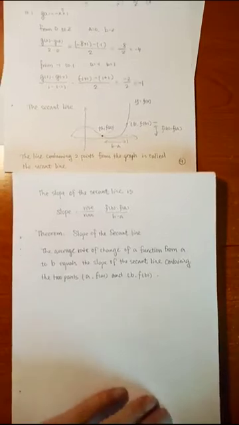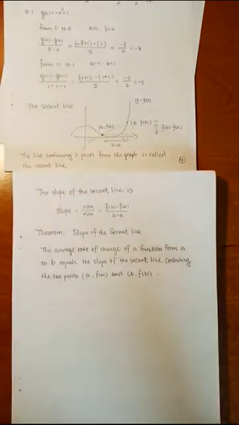Okay, so that's the theorem. The slope of the second line is equal to the average rate of change.